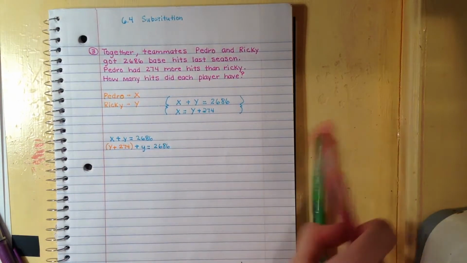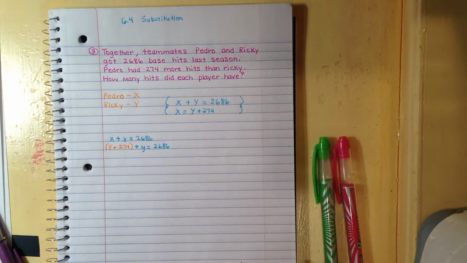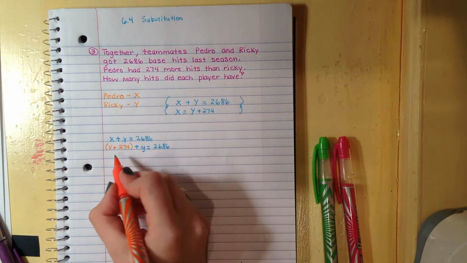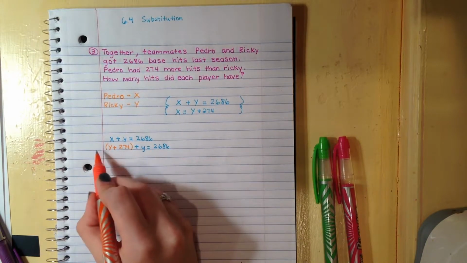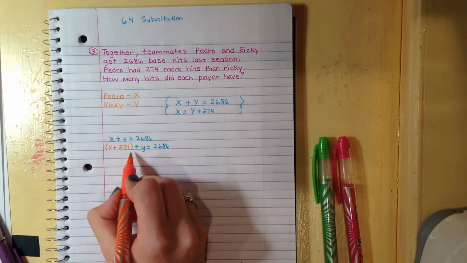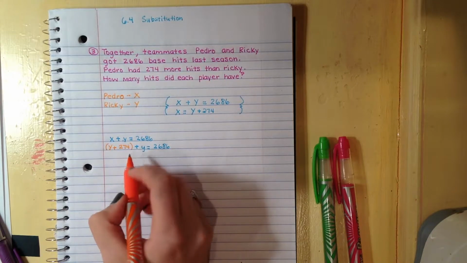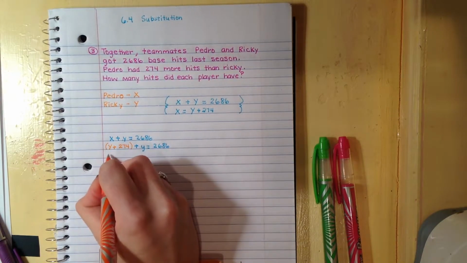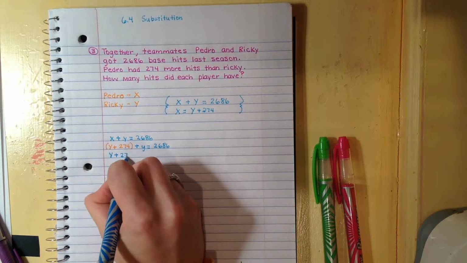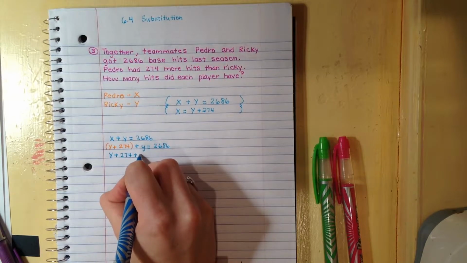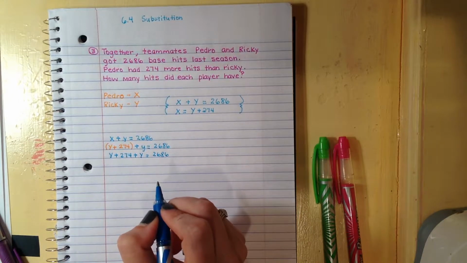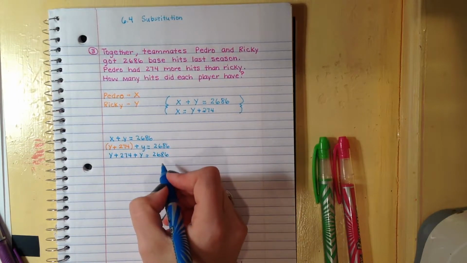Now, using the four rules, you can look back at the last two videos if you need those rules. Although we do have parentheses, there's not a number outside the parentheses, therefore we do not have anything to distribute. So you can actually get rid of these parentheses at this point. So when I do that, I just have Y plus 274 plus Y equals 2,686.